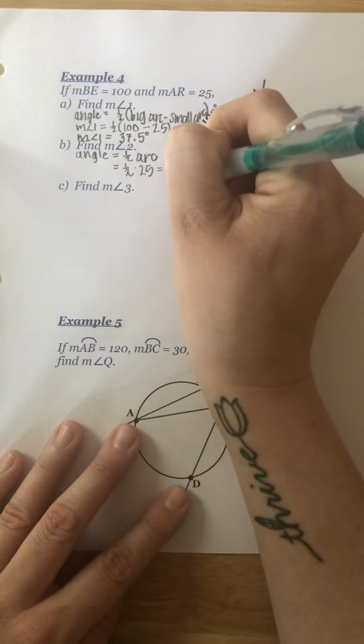So here we go. In place of angle, I'm going to put the 28. Then I have the 1/2. In place of the big arc, I'm going to put 360 minus y. So that has turned into that. And then behind it, I'm going to put minus the small arc, which means just minus y. So let's combine like terms in the parentheses. We would get 360 minus 2y. And you got the 1/2 out there still.